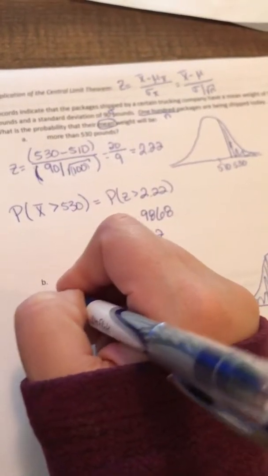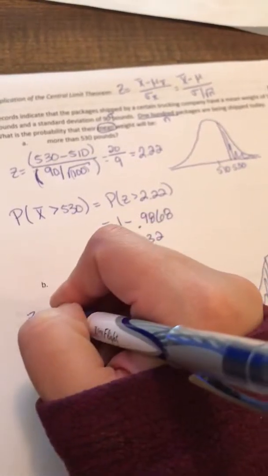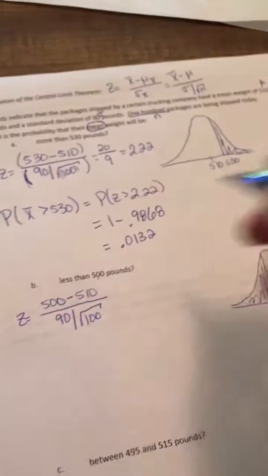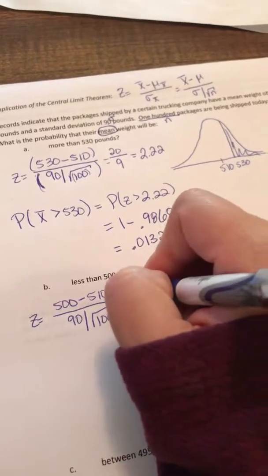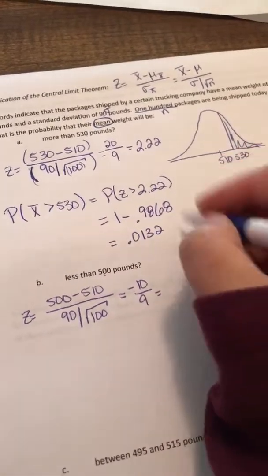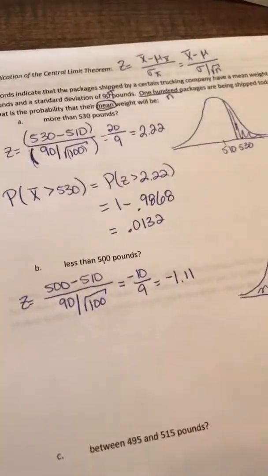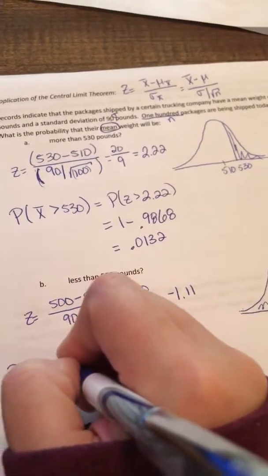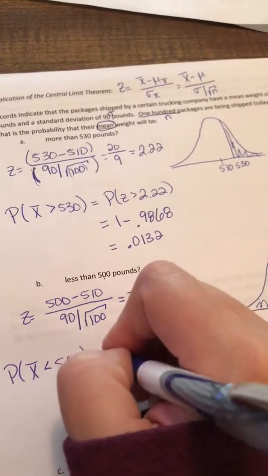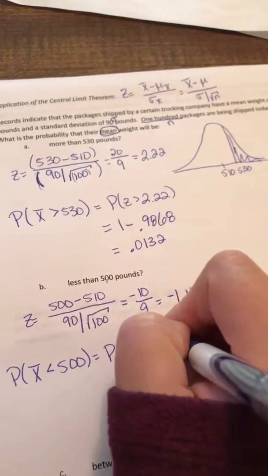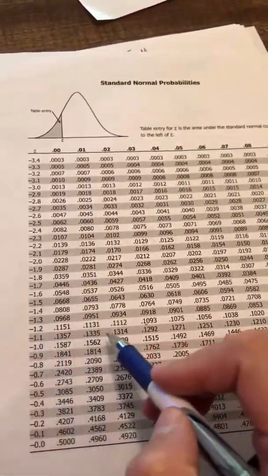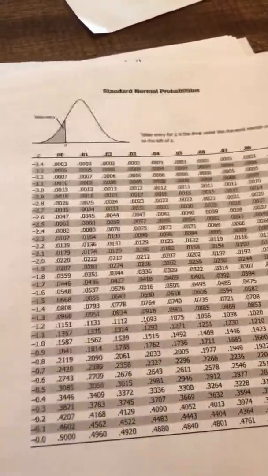So 500 minus, our mean is still 510, divided by standard deviation 90 divided by the square root of N. So this will give us negative 10 divided by 9, which is negative 1.11. So the probability that the mean, X bar, is less than 500 is equal to the probability that Z is less than negative 1.11. For that one, you can just use the chart because it's less than. So go to negative 1.1 over to 0.01, you get 0.1335.